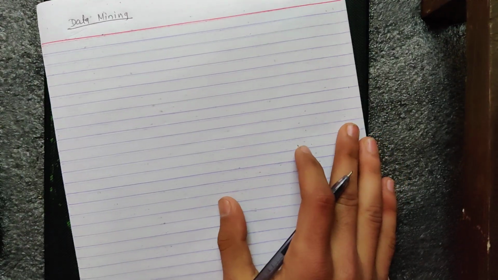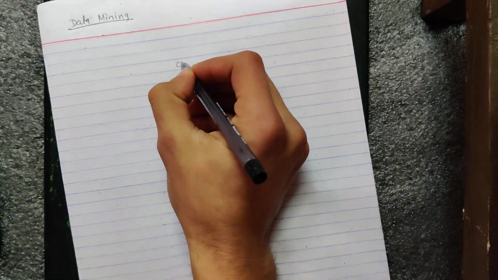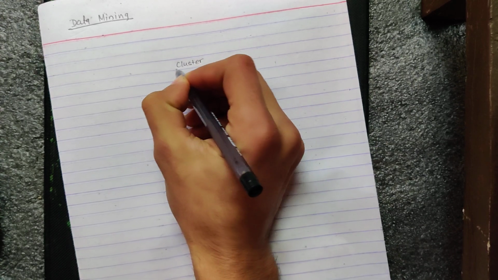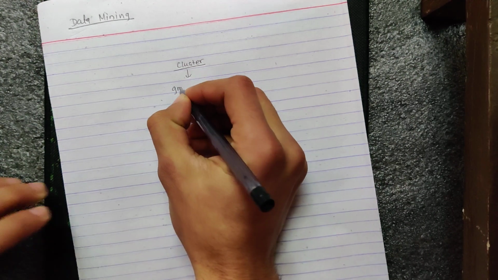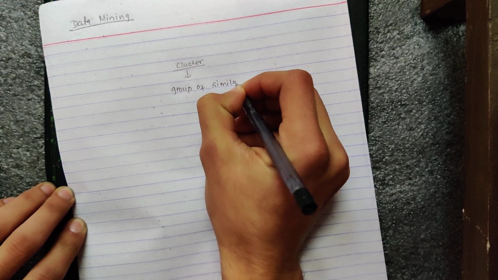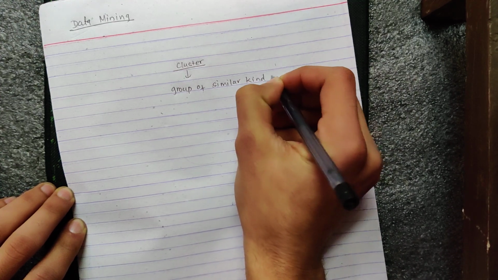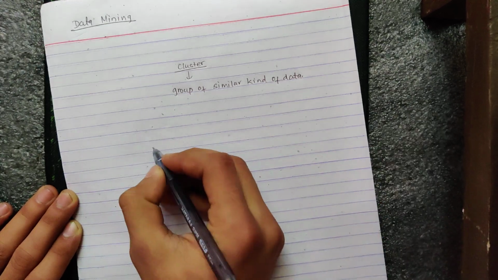Before understanding k-means clustering, we should know what is a cluster. A cluster is the group of data which have similar kind of property, or a cluster can be defined simply as a group of similar kind of data.